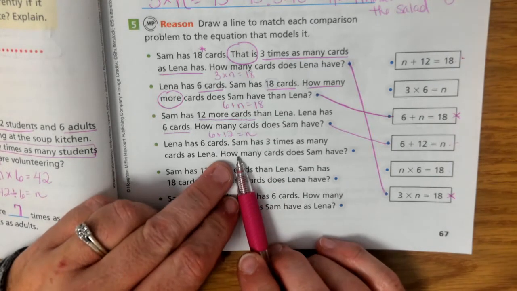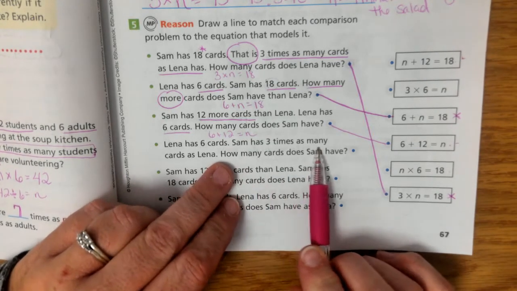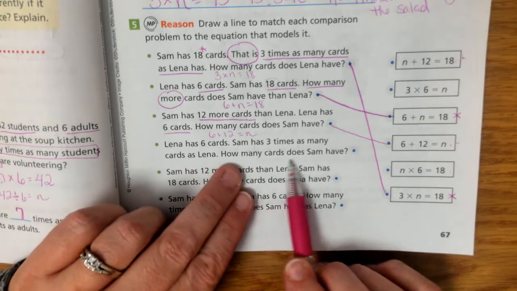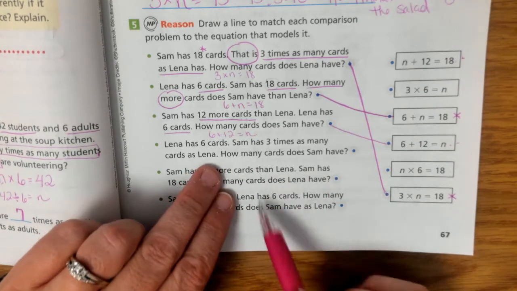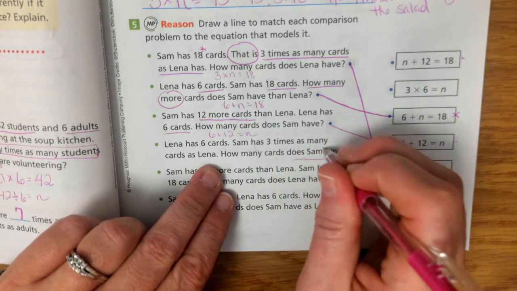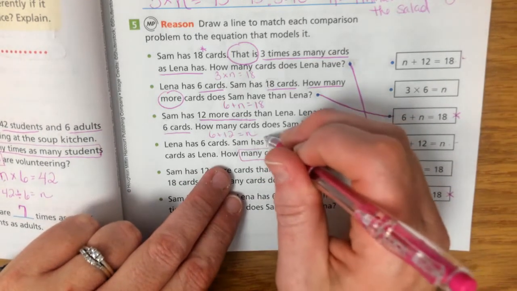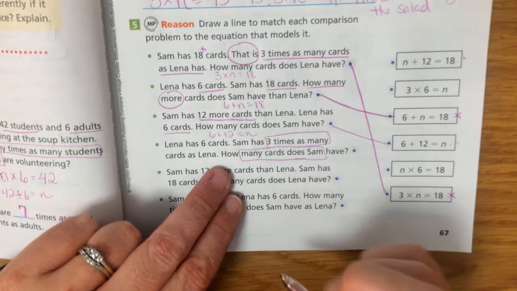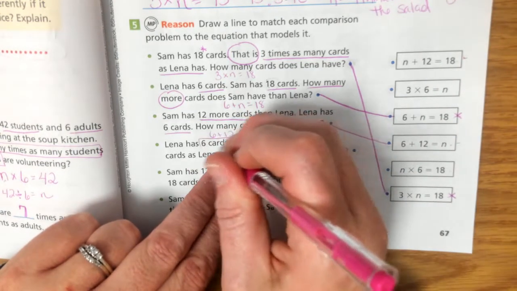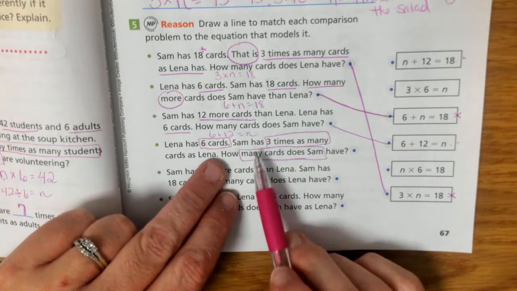Lena has 6 cards. Sam has 3 times as many cards as Lena. How many cards does Sam have? So we want to know Sam's cards. And we know that he has 3 times as many cards as Lena. Lena has 6 cards.